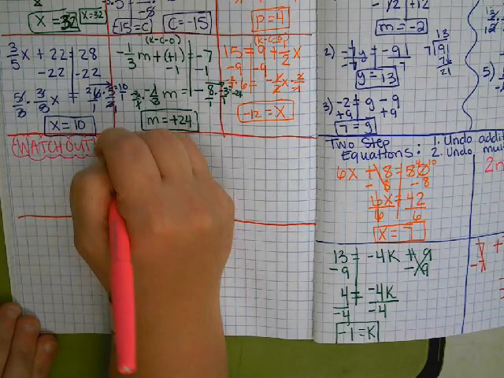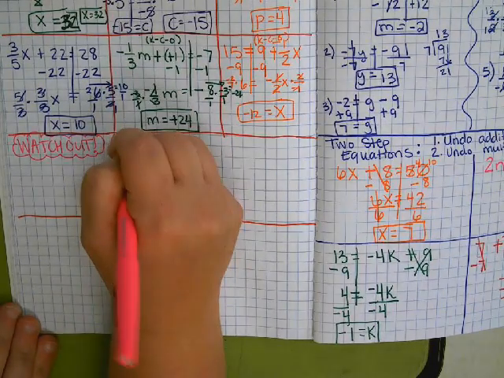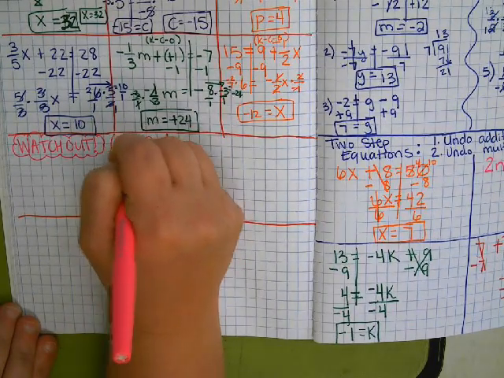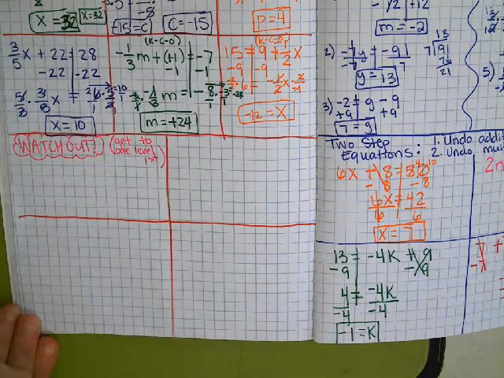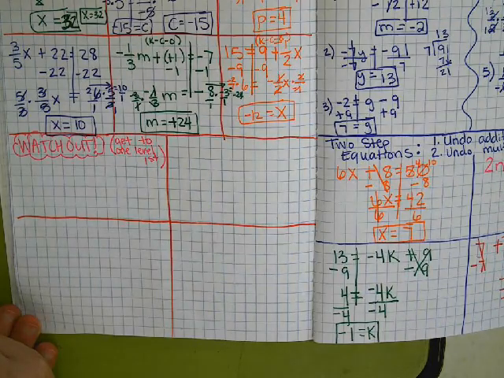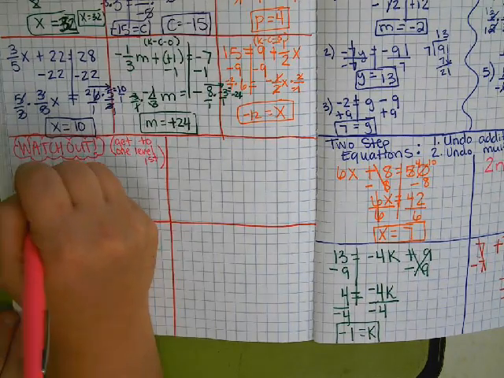Okay, so what you have to do that's different is you have to get it to one level first. So that's what you have to do. You got to get it to one level first. So you got to do it a little bit differently. So let's look at what I mean.